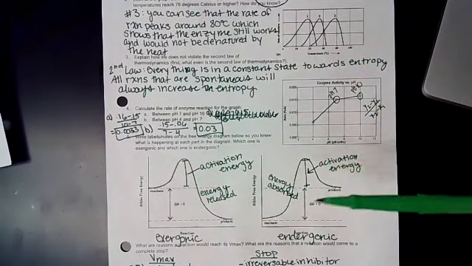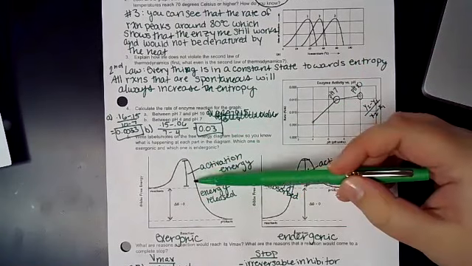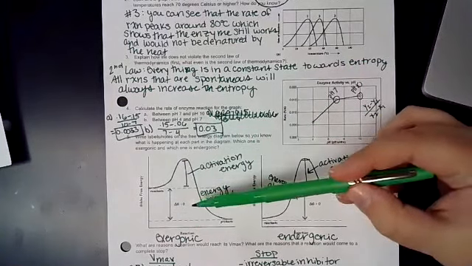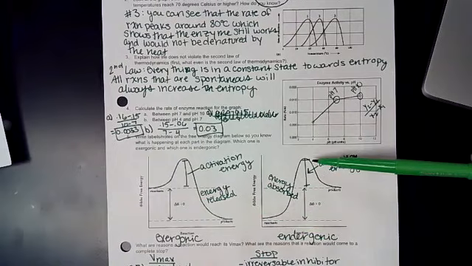And then down here, we have our activation energy on both graphs, which are going to be up in our hump. And then this is going to be energy being absorbed and energy being released. Because energy is being released, this is going to be our exergonic reaction, and this one is going to be our endergonic reaction because energy is being absorbed. I think this is the last question.